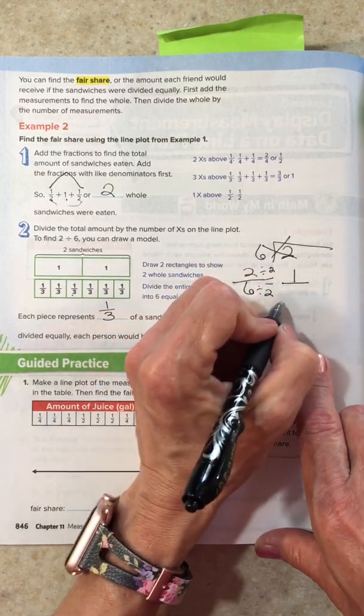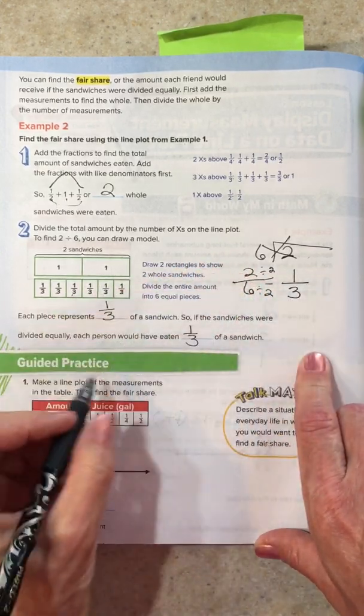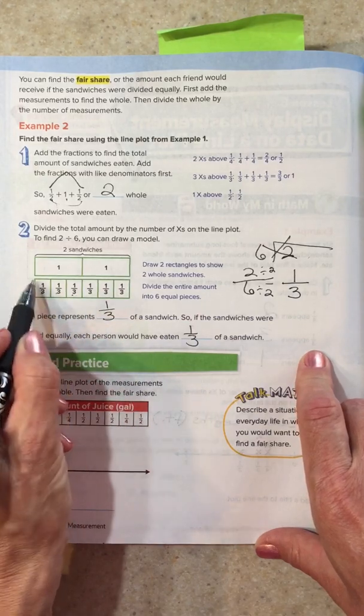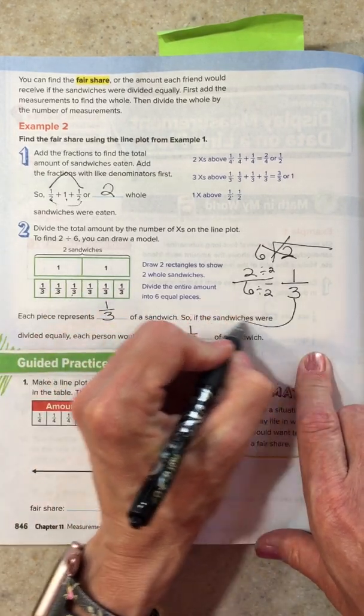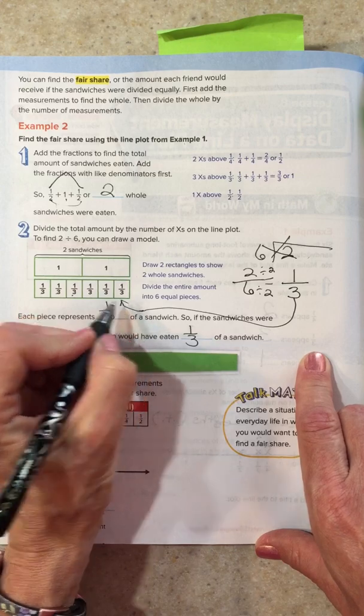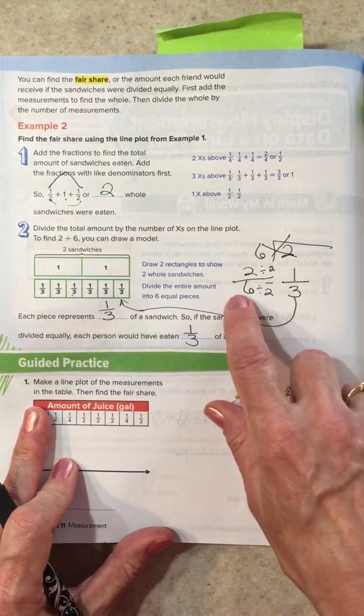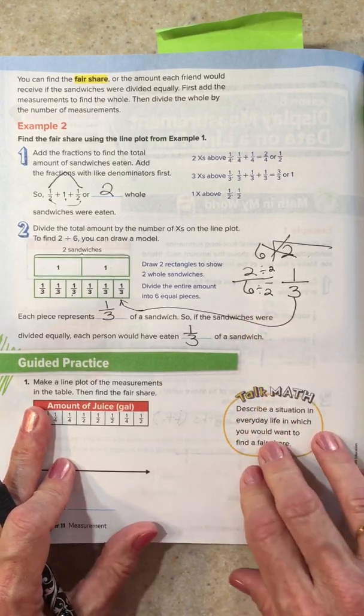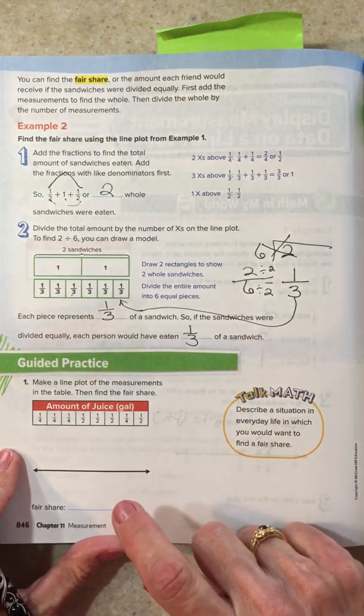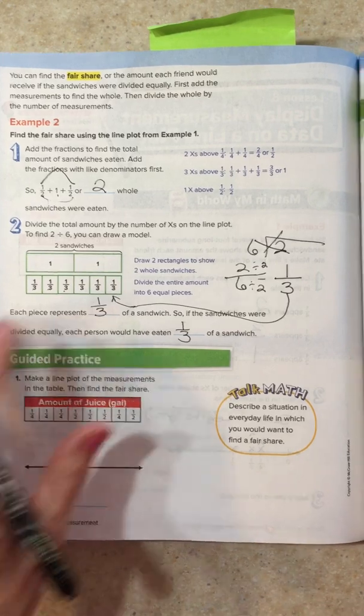6 divided by 2 is 3. And that's probably where they got 1/3 for dividing their sandwiches into thirds. And I just like seeing it that way better. That's where it came from. Anyway, let's try another one. But I'm going to move over here.